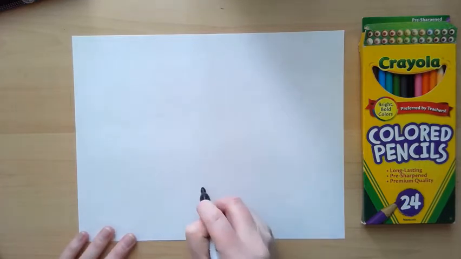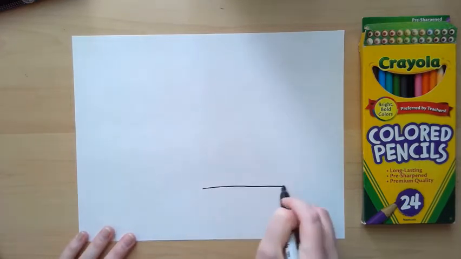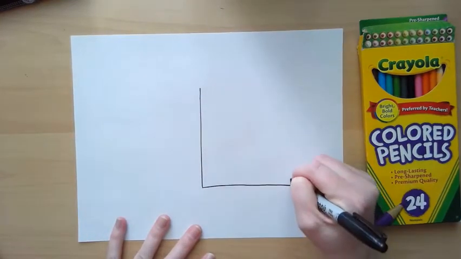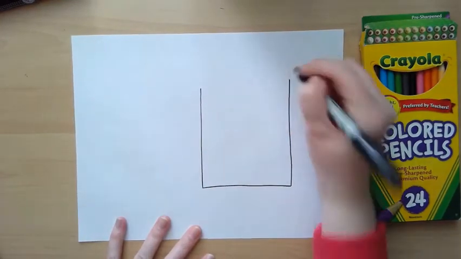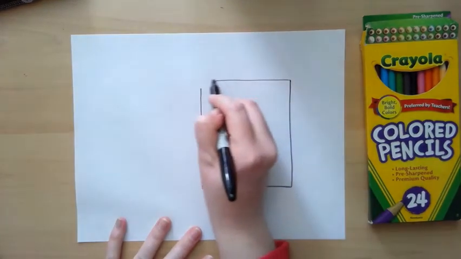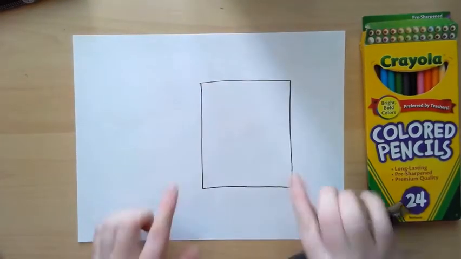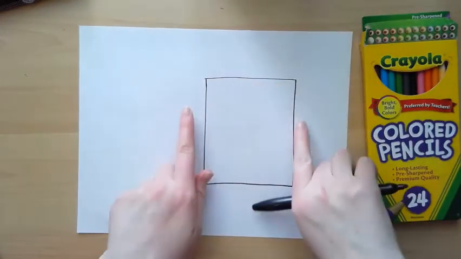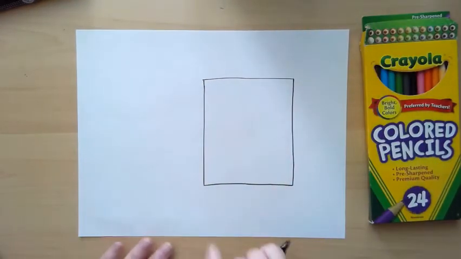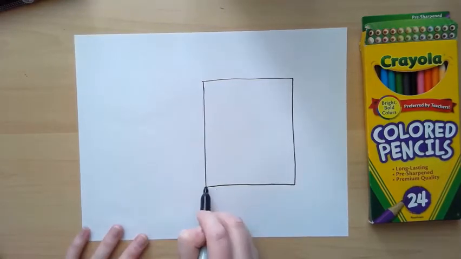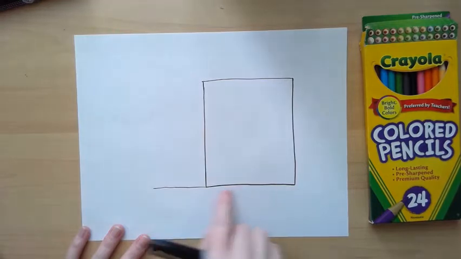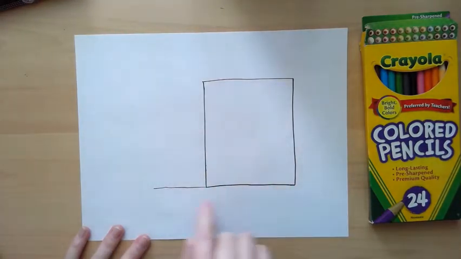I'm going to start with a rectangle for one side of the house. So make sure you've got two sets of parallel lines that would not touch if they continued on forever. And then we're going to continue the line on the bottom. Still a straight line. You can make this as long or short as you want to.